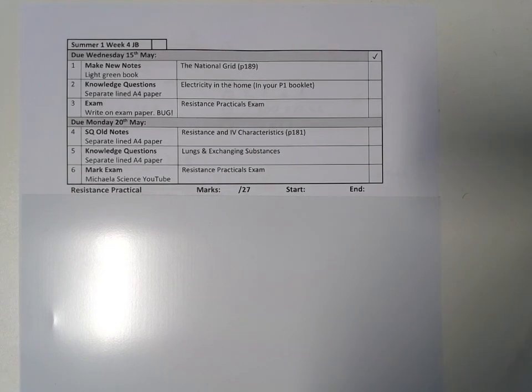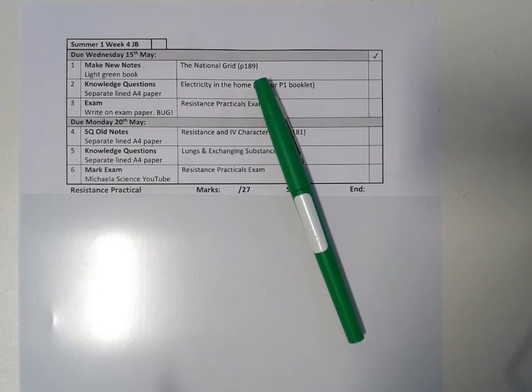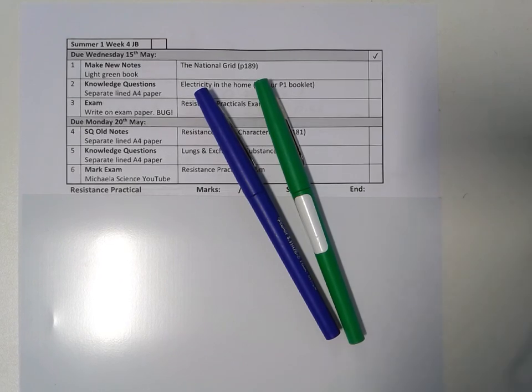Hello and welcome to Summer 1 Week 4 Year 10 marking exam. This one is on the Resistors practical. Remember to have your green pen ready for marking, blue pen ready for making annotations.